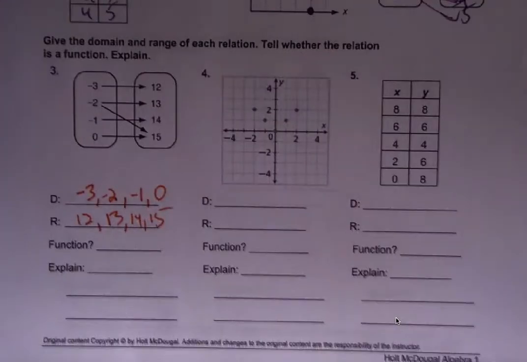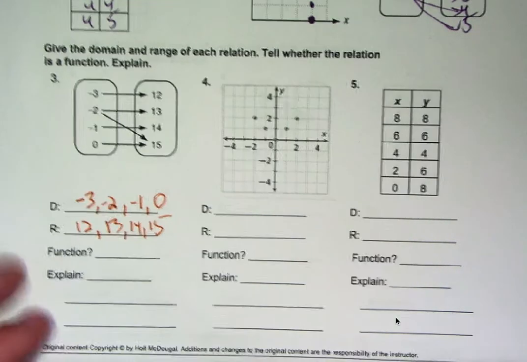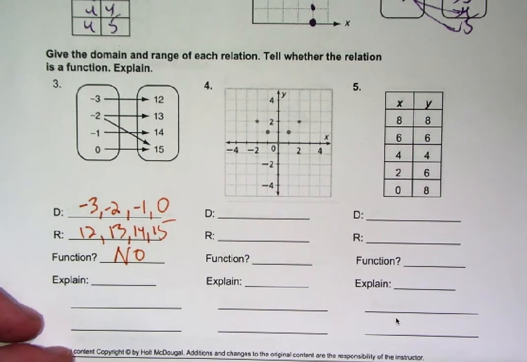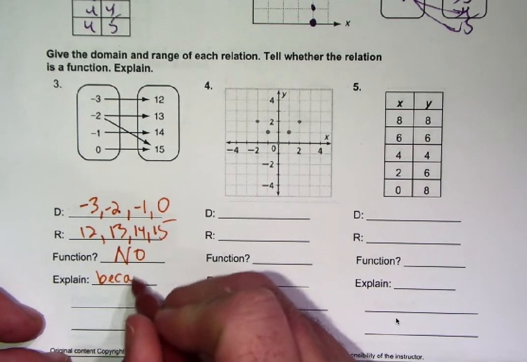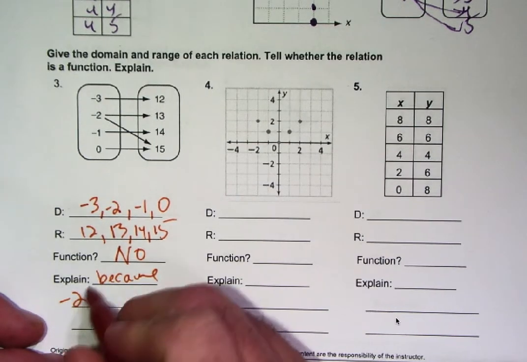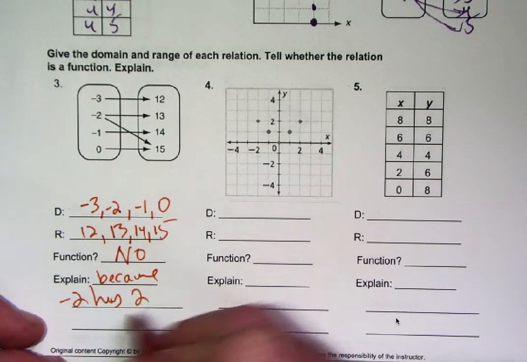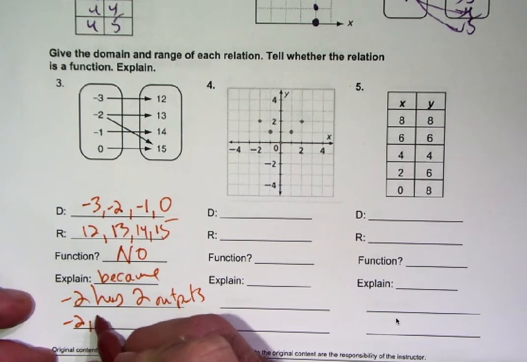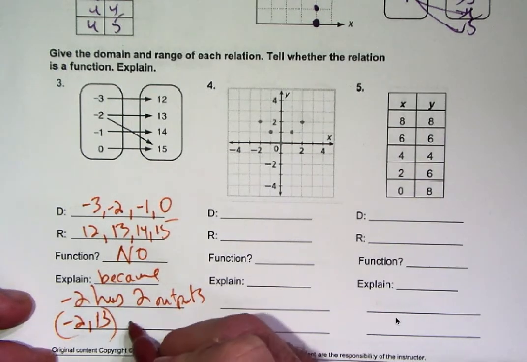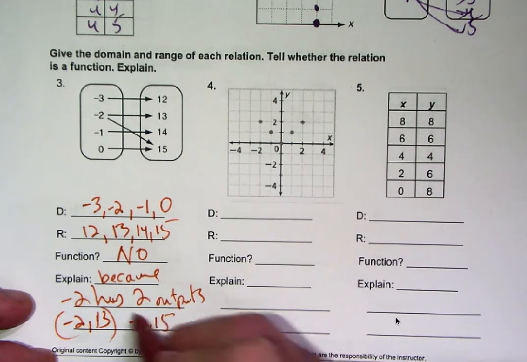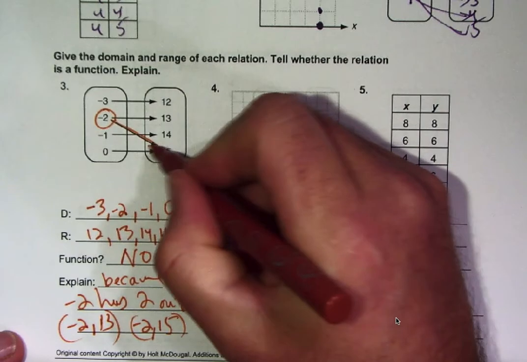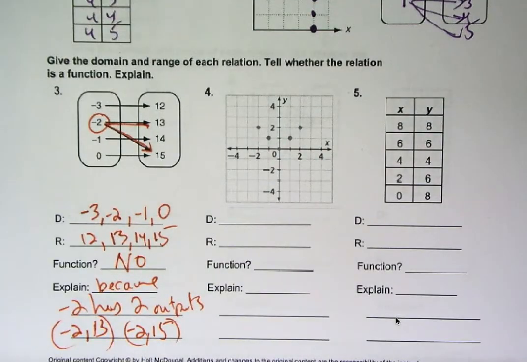Now, is this a function where each input only has one output? The answer to this is no, it's not, because -2 has 2 outputs. Right? (-2, 13) and (-2, 15). So you can see that this input has arrows going to 2 different outputs, not a function.